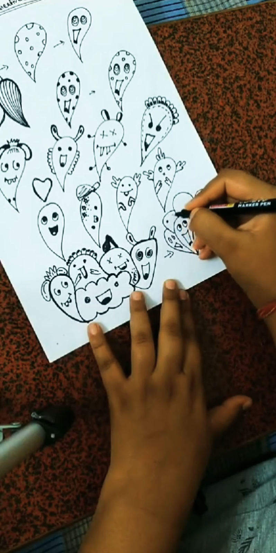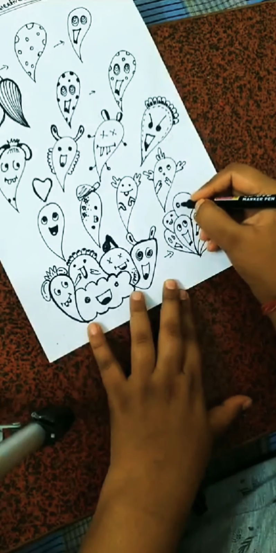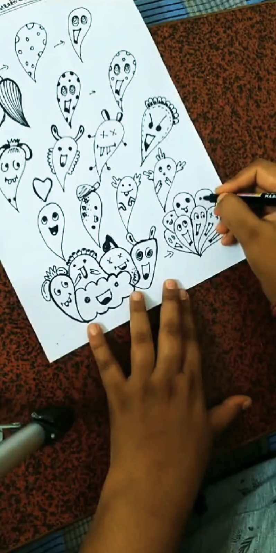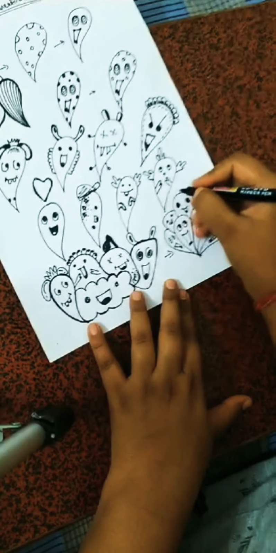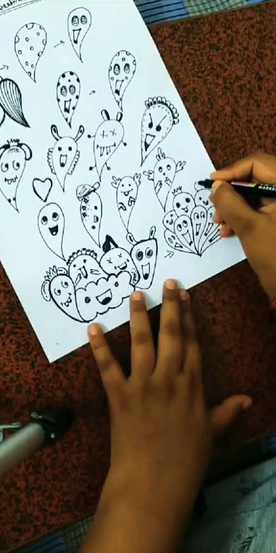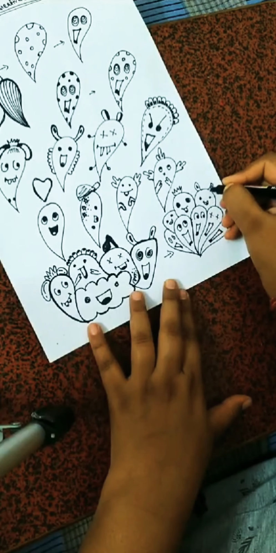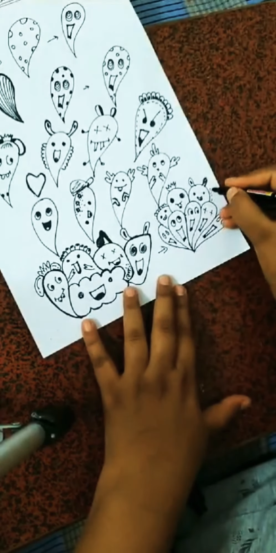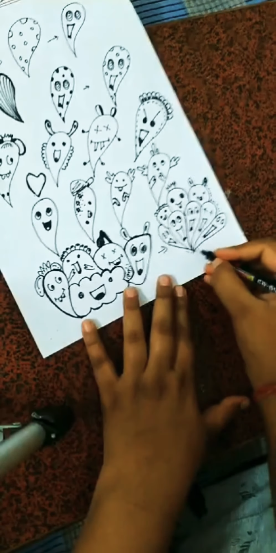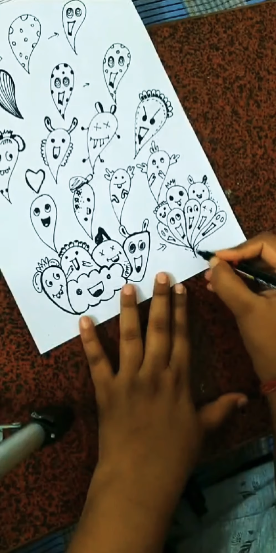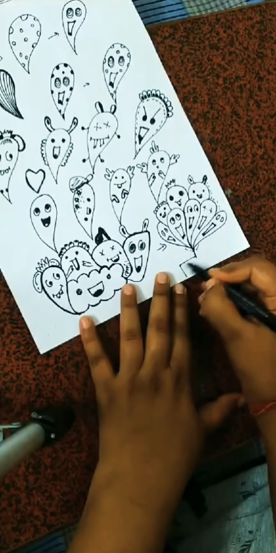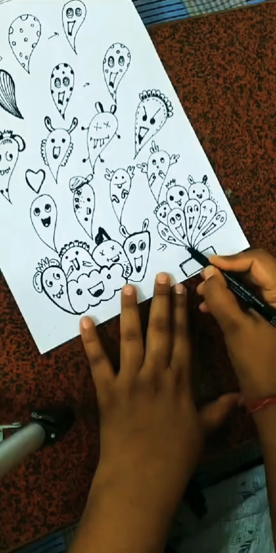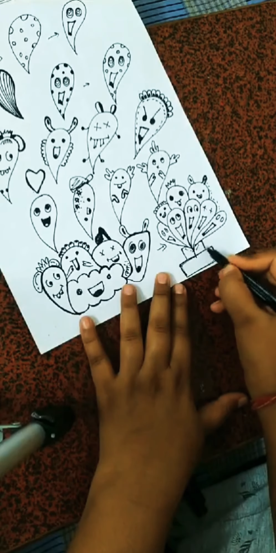And here might be some cute version, like this, and some character like this. Okay. Here you can even attach a rectangle and write some message there. Whatever you feel like, you can just add that.